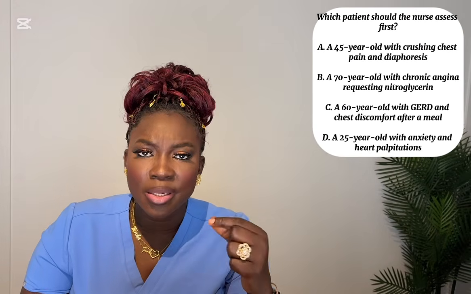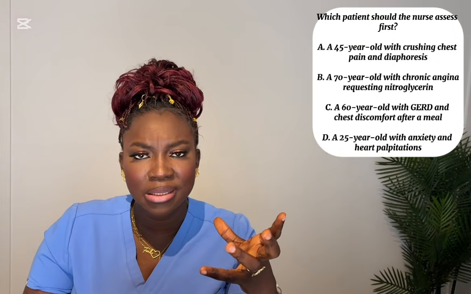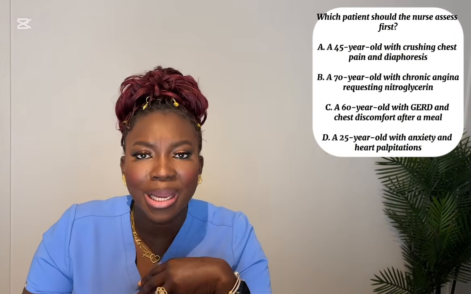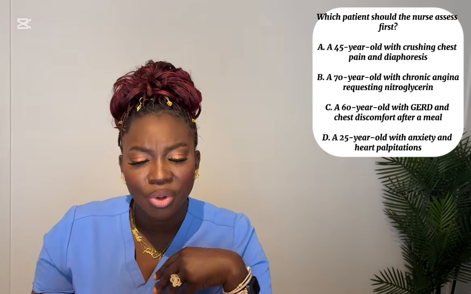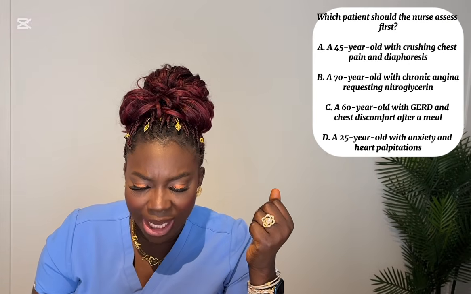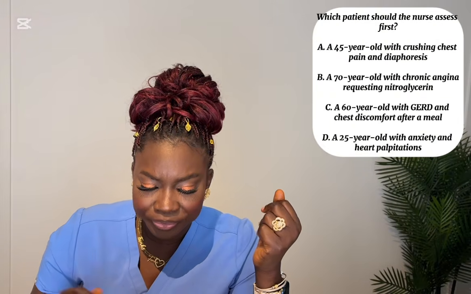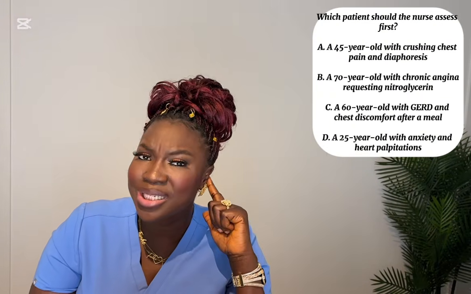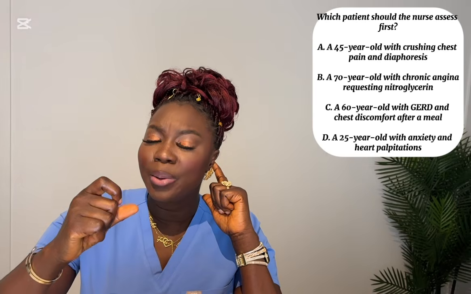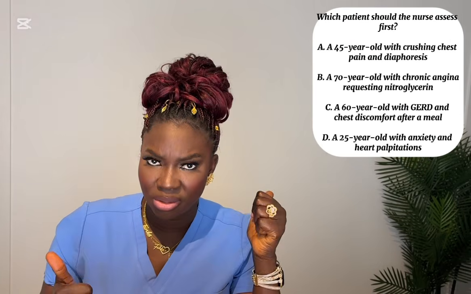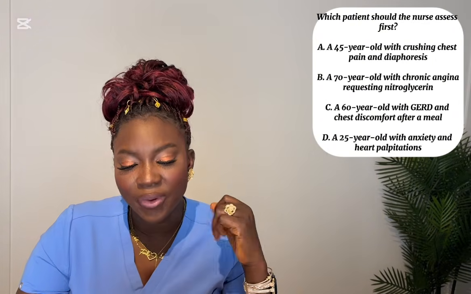Now, GERD pain is non-cardiac, right? So it's not related to the heart, it's related to the stomach, reflux. So it has nothing to do with that. So it's not life-threatening. And the last one says 25-year-old with anxiety and palpitations, right? Anxiety and palpitations may be uncomfortable, but they are not immediately life-threatening, as opposed to somebody that has blockage of blood flow to the heart, which is more dangerous. Are we good? Okay. Now let's go.